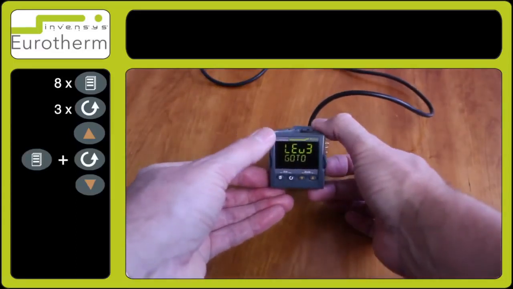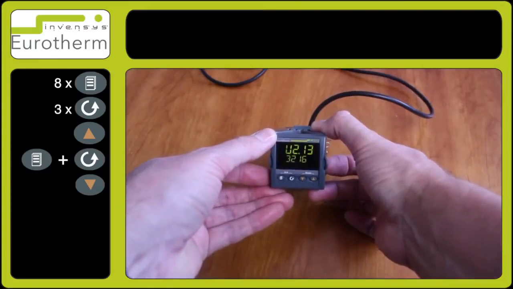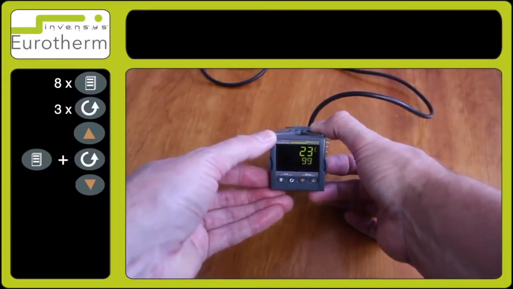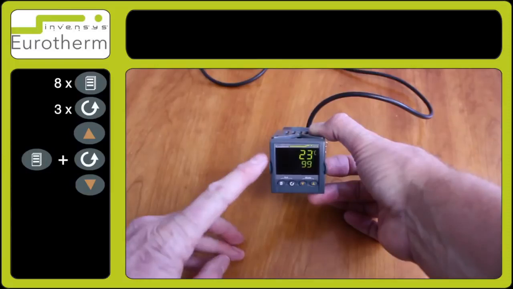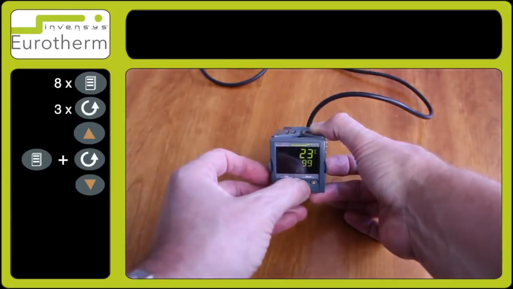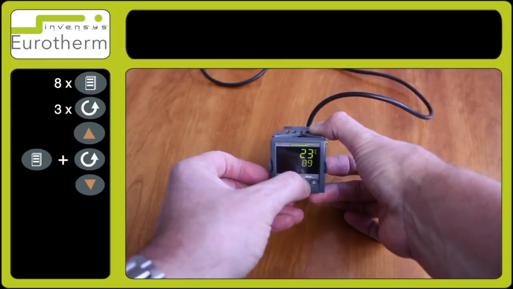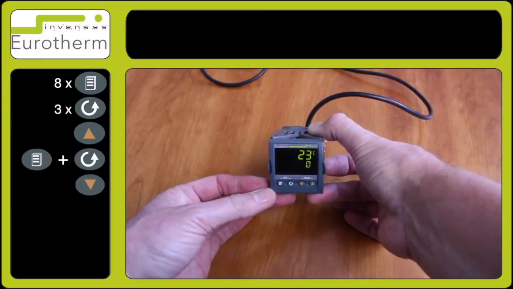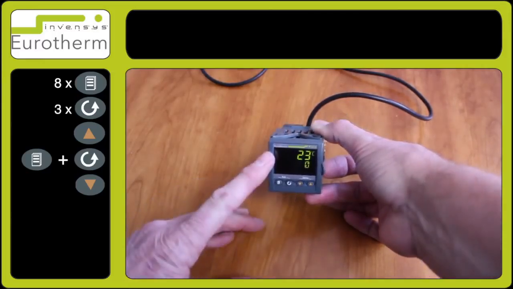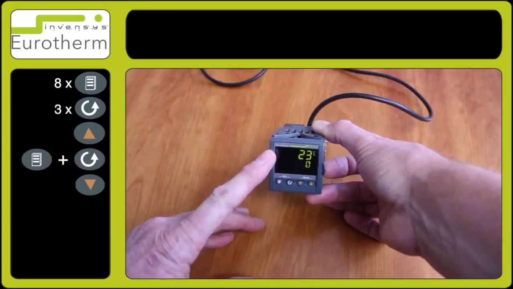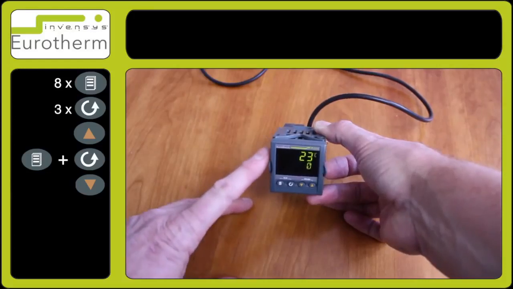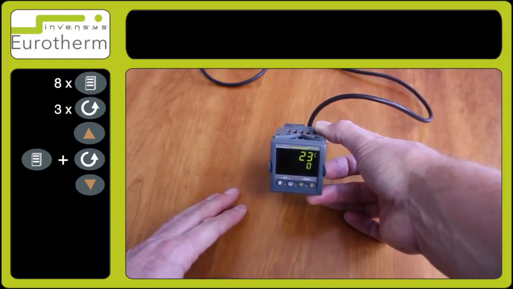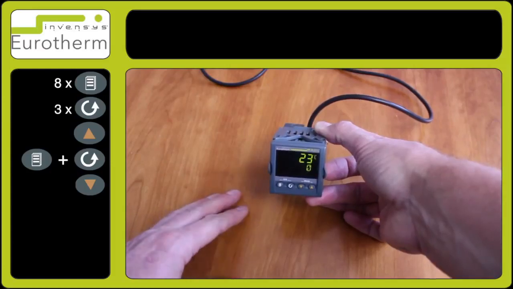Exit config level. Now you can see there are no outputs because my set point is higher than my temperature. If I lower the set point value, now you can see the output is starting to activate at this level. So that is a direct acting control action and is the opposite to reverse acting.